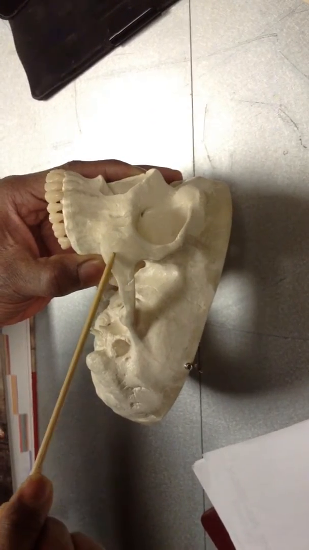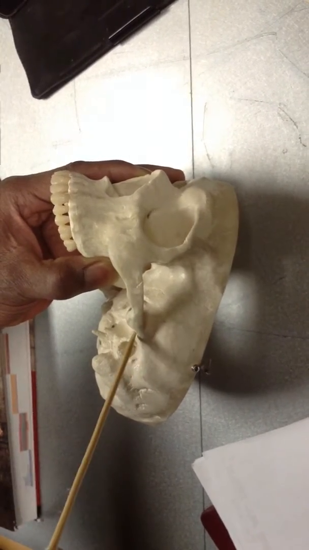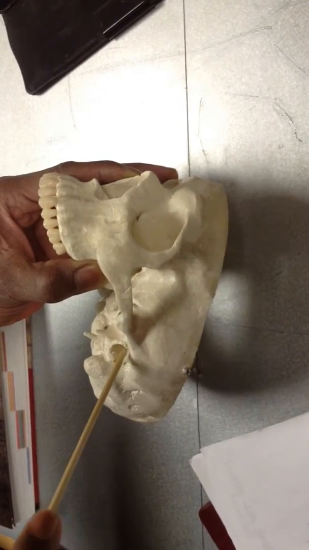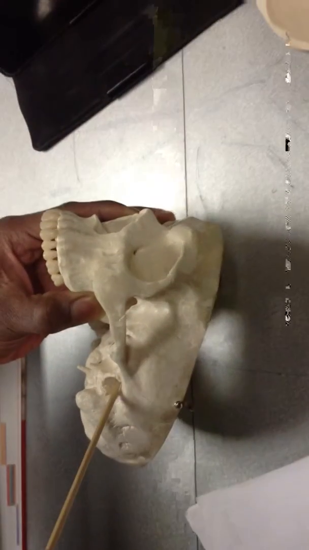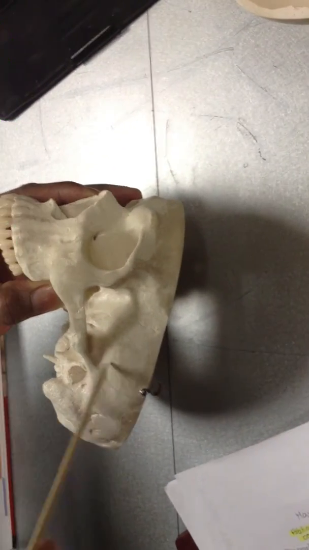for the zygomatic bone. If I ask you all the way back here towards the EAM, external what? Acoustic meatus. Acoustic meatus. You're going to be in the temporal bone.